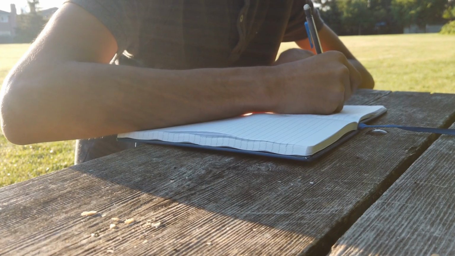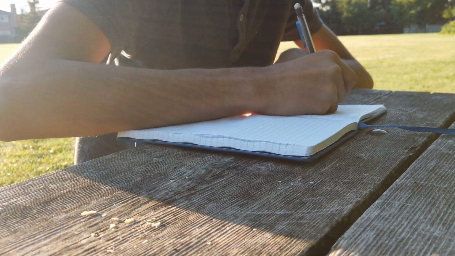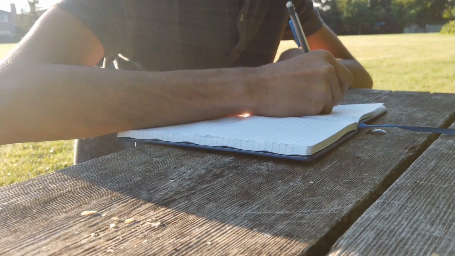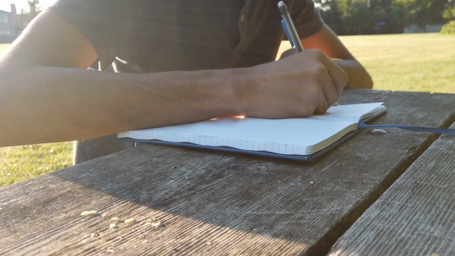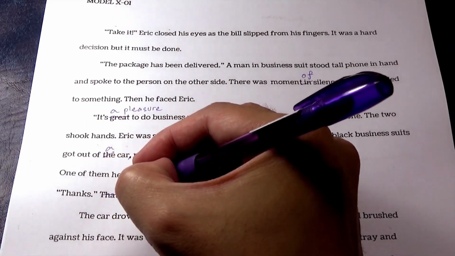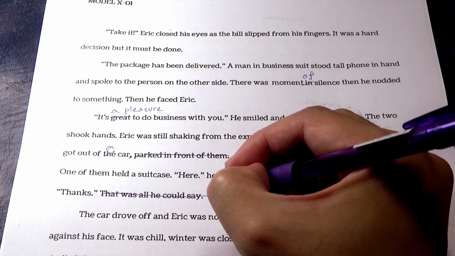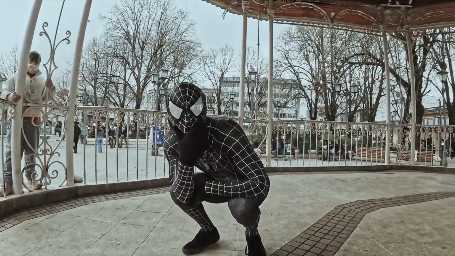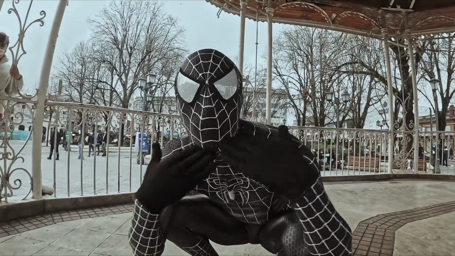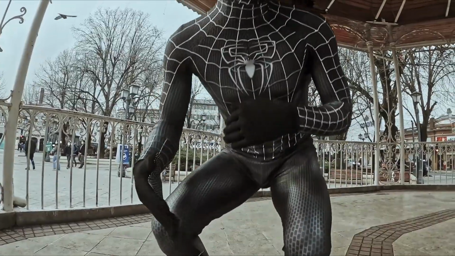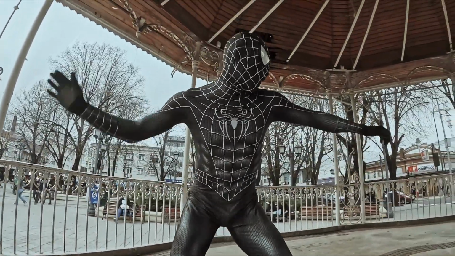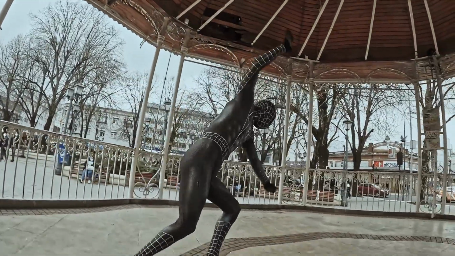Now, let's discuss a common pitfall: the flat, one-dimensional villain. We've all seen this character. They are evil just for the sake of being evil. They cackle maniacally while tying someone to the train tracks. They want to conquer the world because, well, that's just what villains do. This type of antagonist is often called a cardboard cutout because they lack depth. They feel more like a plot device than a real person.